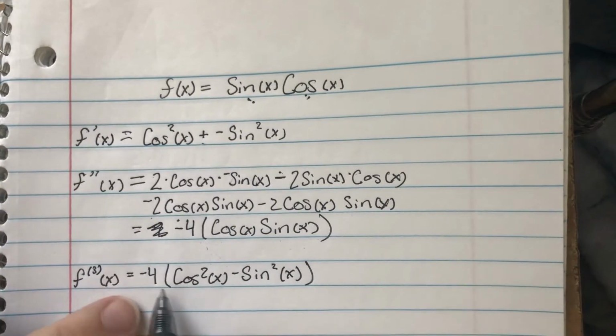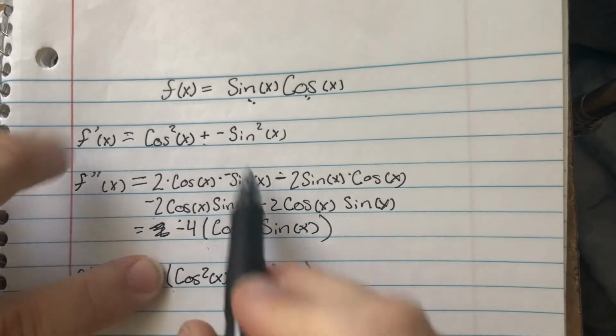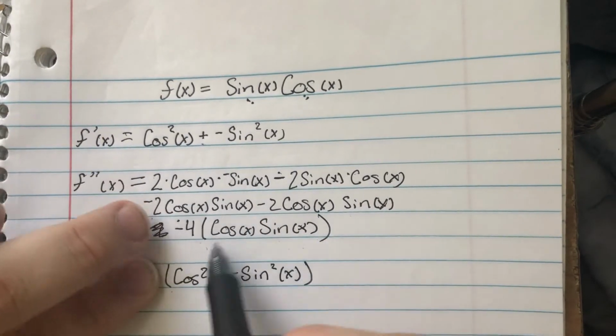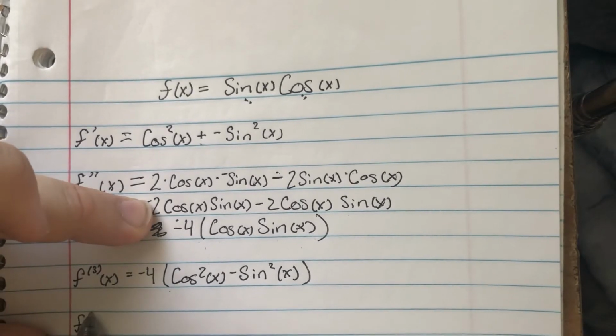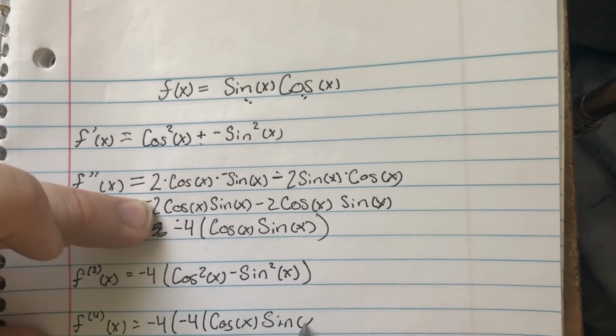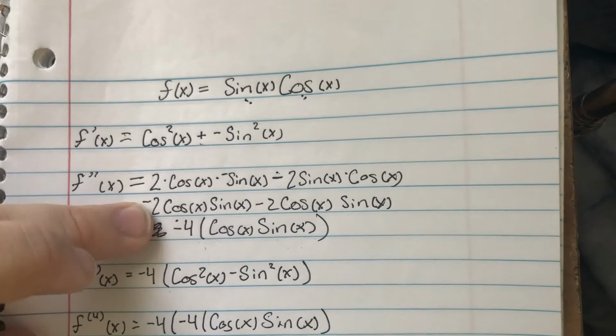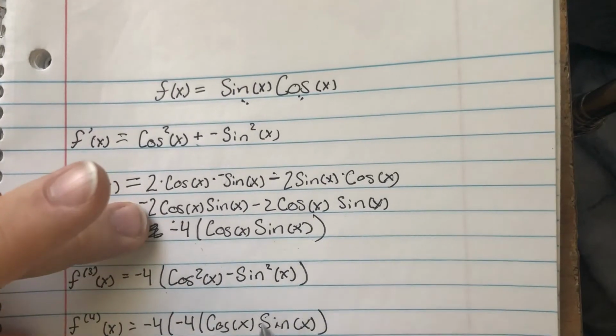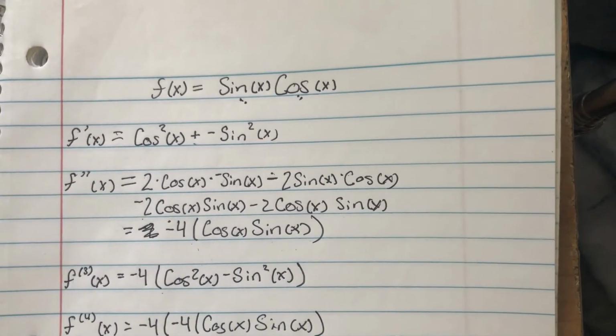And then I already did the derivative of this right here. So I know f fourth of x is going to be negative 4 times negative 4 times cosine x sine x. So we can see that it's just going to be repeating back and forth.